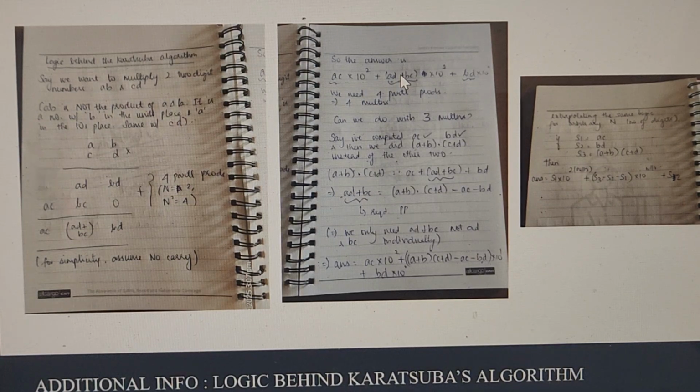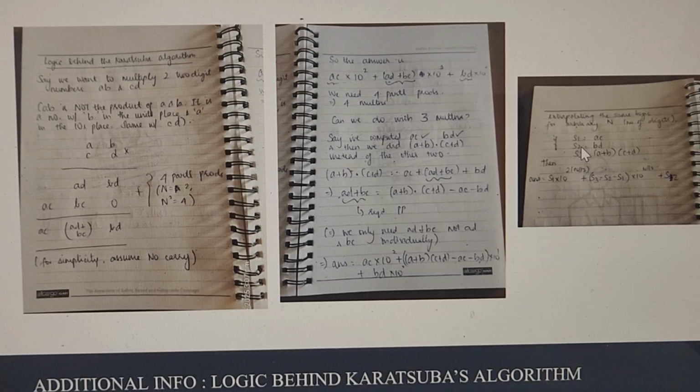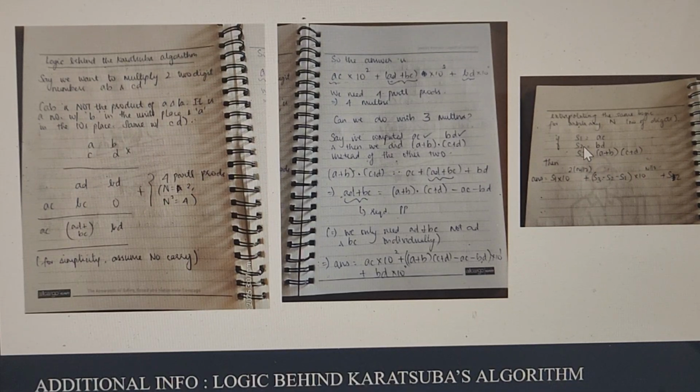So I think we all agree that if we know these four partial products, we can simply multiply with the appropriate powers of 10, add it all up and arrive at the final product. So if you have two numbers of two digits each, your answer mainly depends on these four partial products, and we can generalize that if your numbers are of n digits each, your answer will depend on n squared partial products.